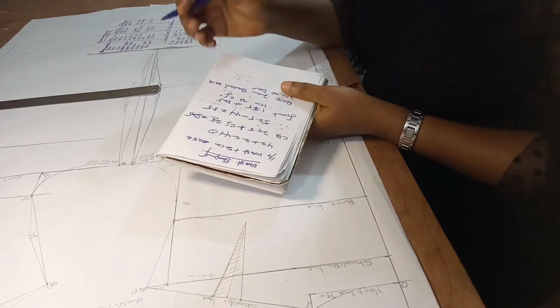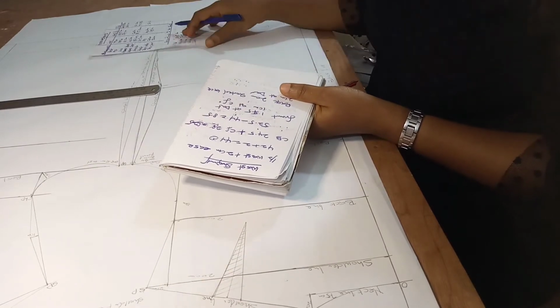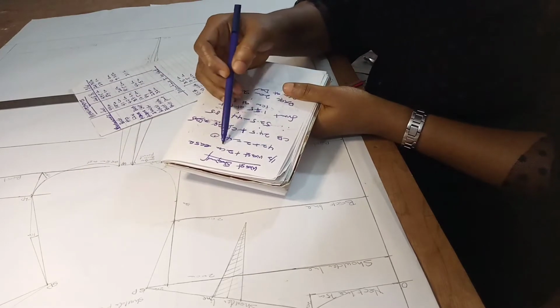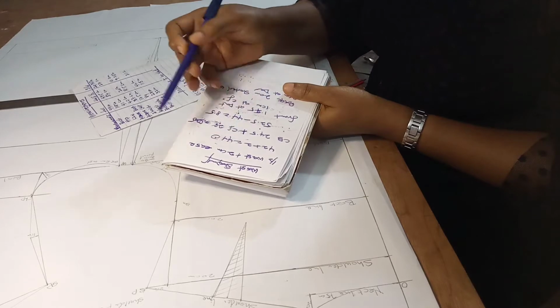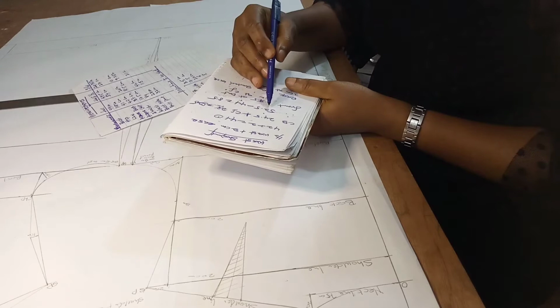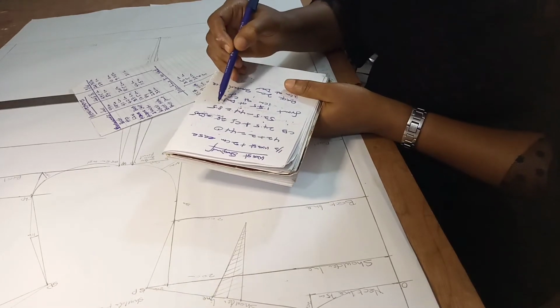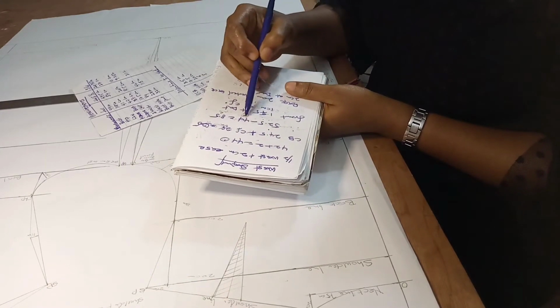Now you take your 52.5 cm and minus it from 44, which is our waist measurement plus ease. 52.5 minus 44 is 8.5.